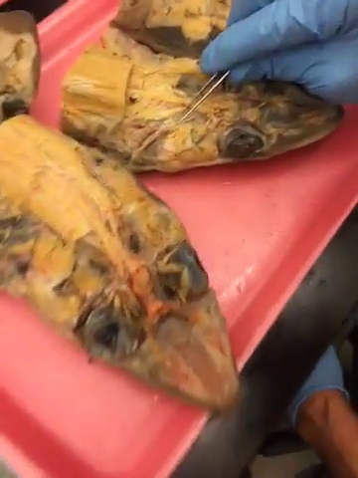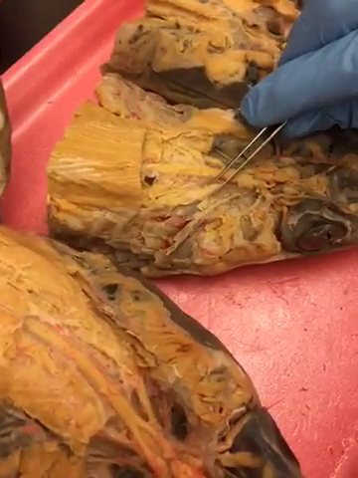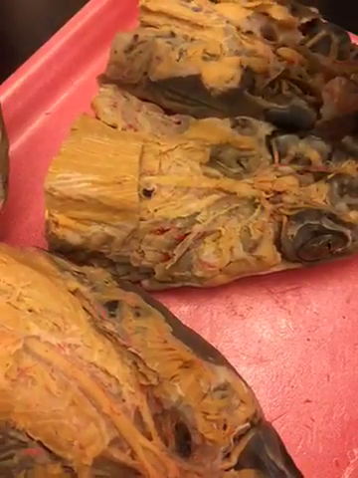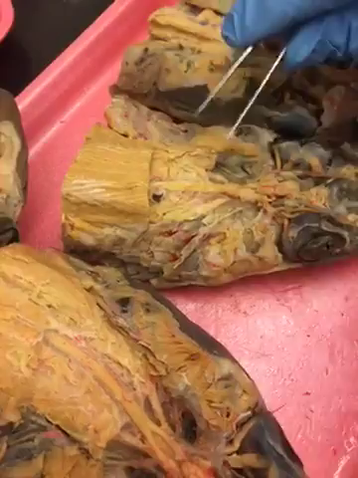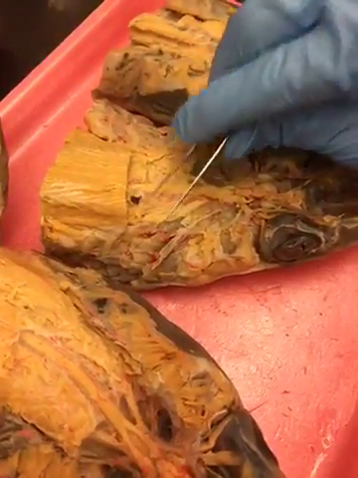So that's the glossopharyngeal, and that's the vagus, number 10, going to more gills. Now in us, it goes to the heart. Well, it probably goes to the heart in this too, but it doesn't go, and that's it.